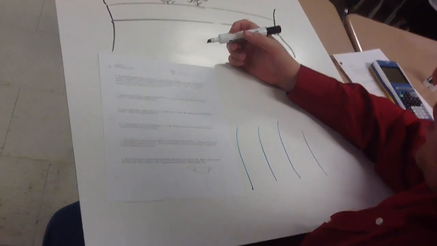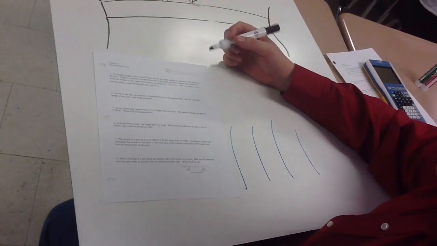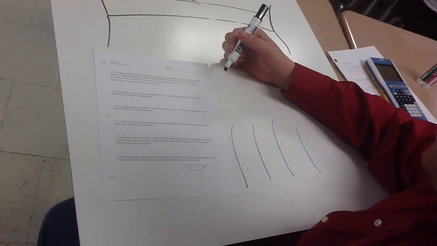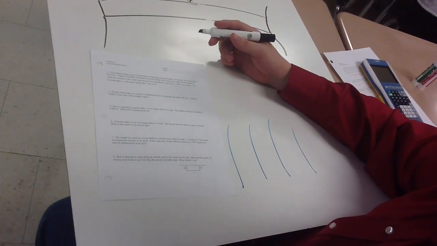Alright, so the next stuff we're going to talk about are area word problems. This is probably the hardest part in the unit. Reason being is because we have these little things called words that we have to deal with.